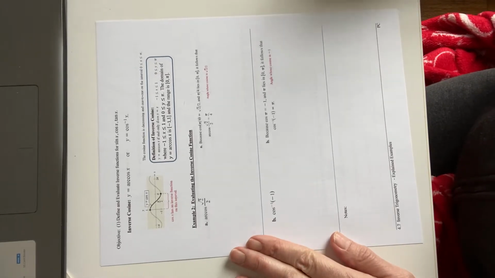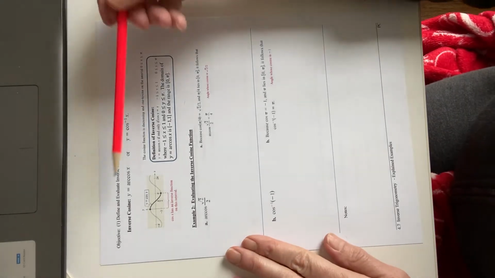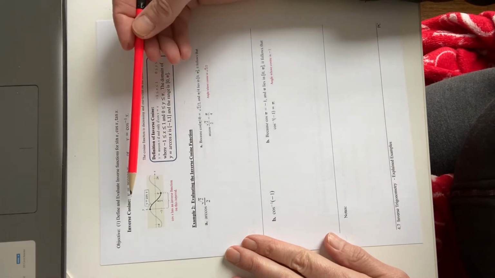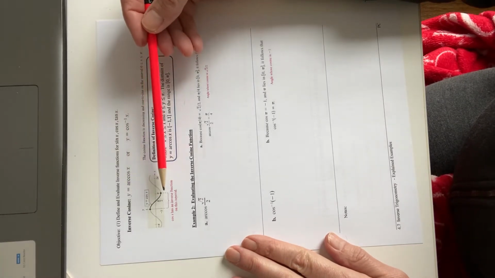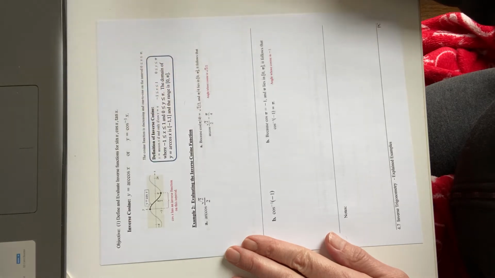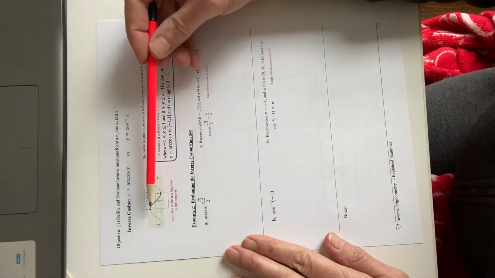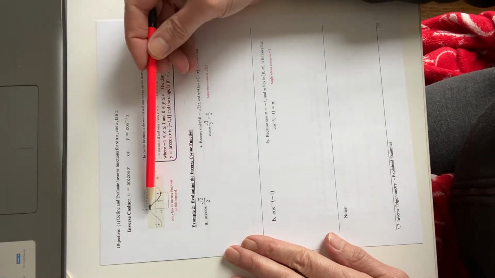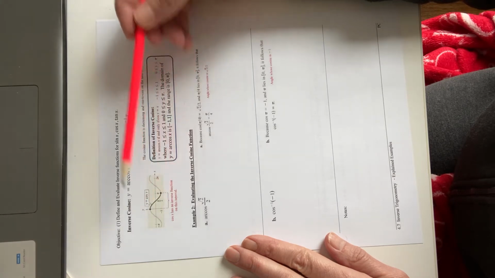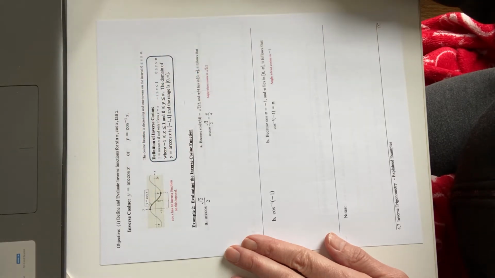So hopefully I can move a little quicker through cosine. Like sine, cosine goes on forever and ever horizontally. Vertically, it sticks between the y values of -1 and 1. So the cosine function itself does not have an inverse.